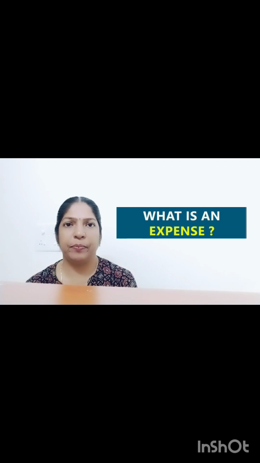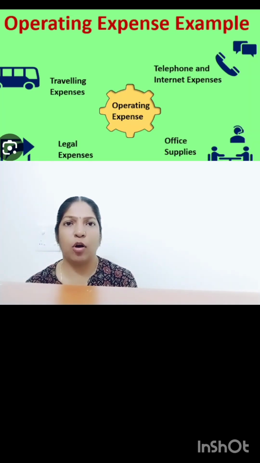Next point, what are expenses? Expenses are nothing but the cost of operations in the business. In the course of business, to run the business, you will incur expenses. But from those you don't expect a future economic benefit. For example, what are the expenses?